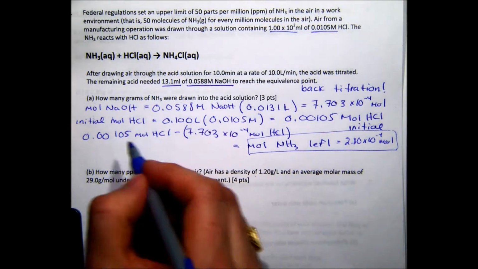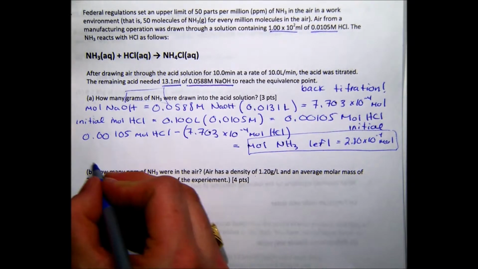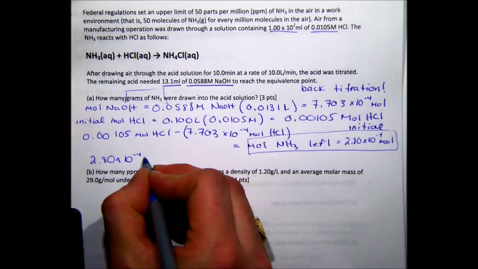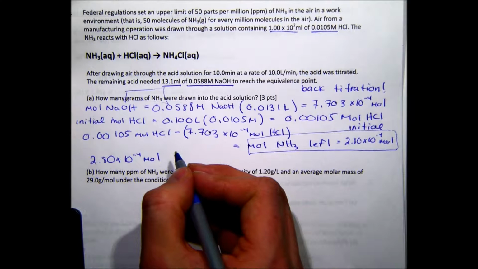Since we're doing parts per million, we're actually going to turn this initially into grams. But in part B, we're automatically going to have to go to the number of molecules to do our proper parts per million.